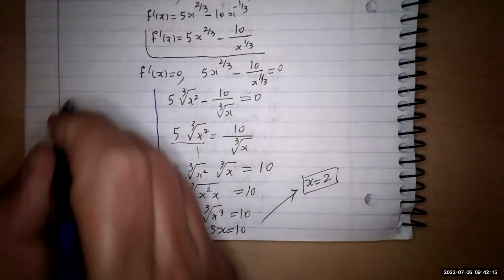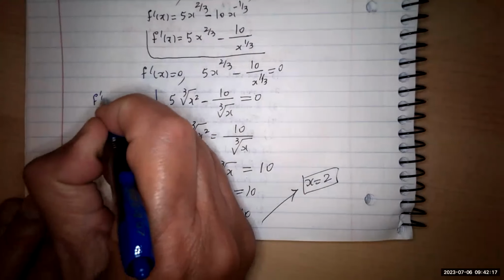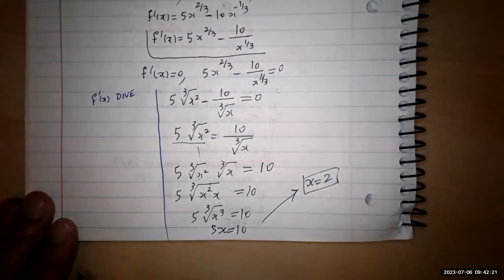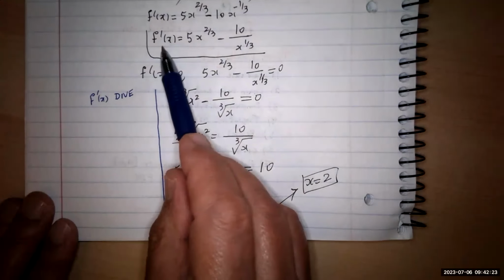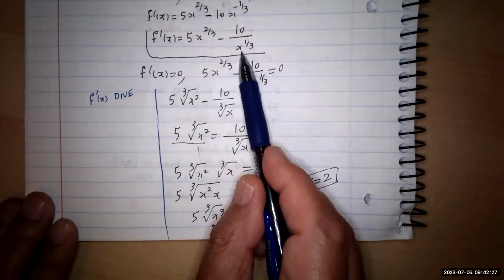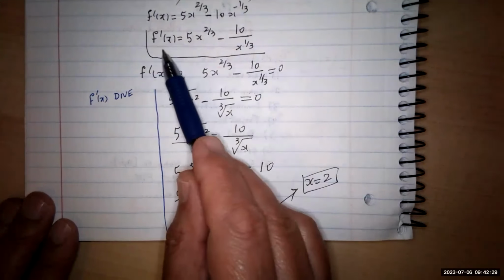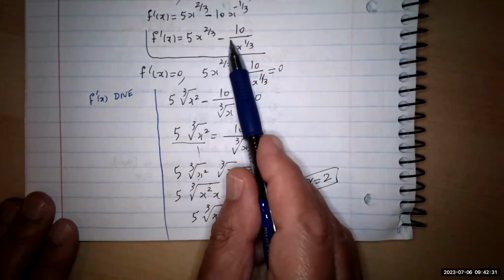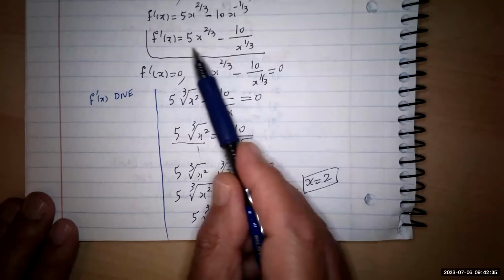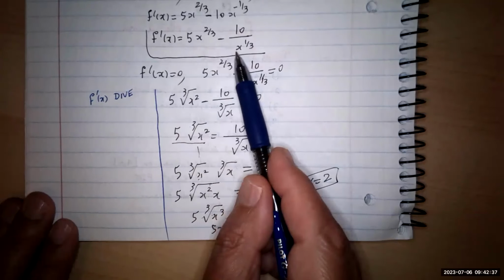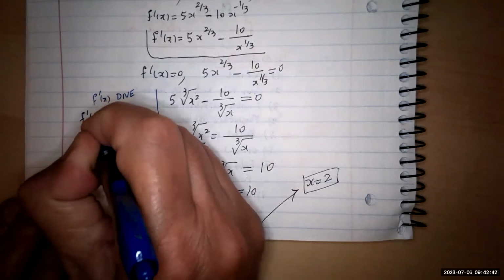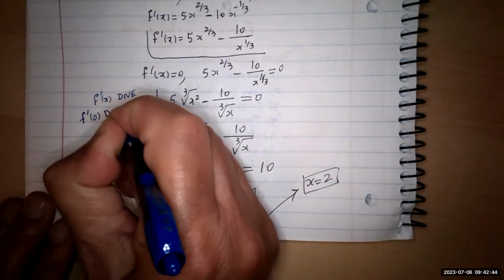So the second part is: is it possible to have an f prime of x that does not exist at some point? You check the f prime here. In the denominator, you get x to the 1/3. You know that this function is not defined when the denominator is equal to 0. This denominator would be 0 at 0. So f prime of 0 does not exist.